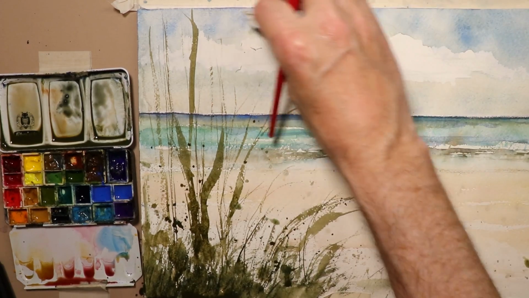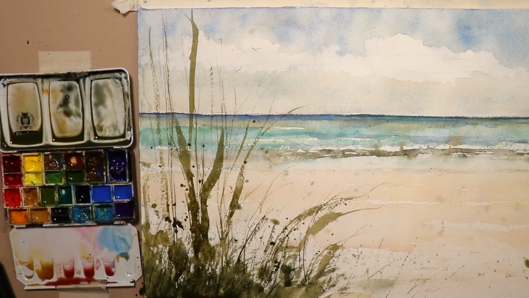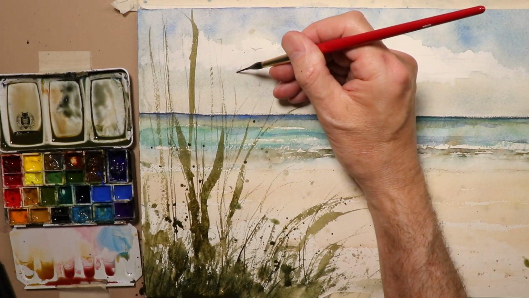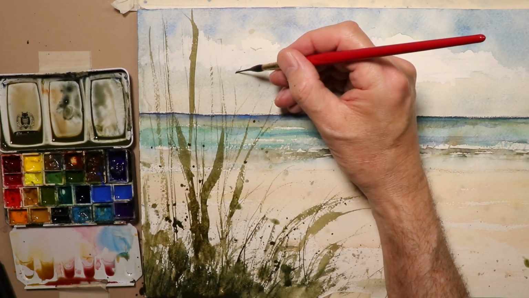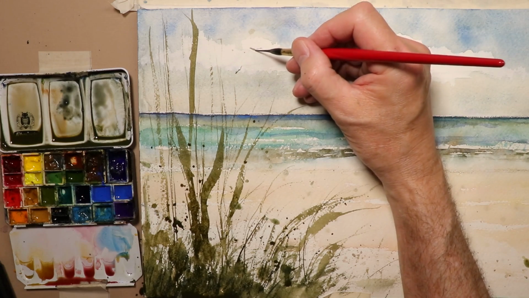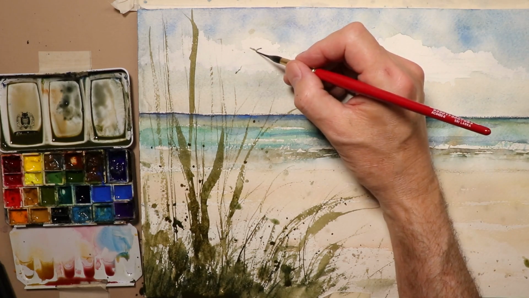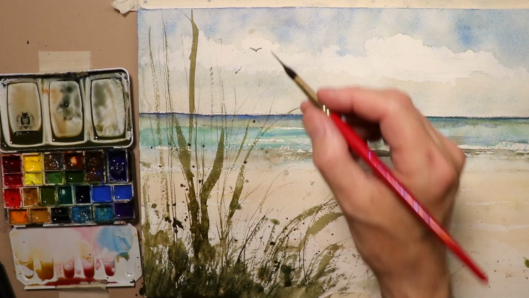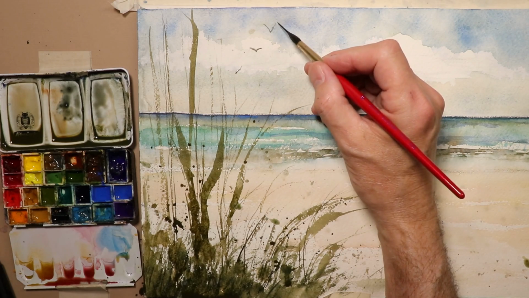And if one doesn't come out good, you can always blot it out. Don't be afraid to blot out something with a tissue if you feel like it doesn't look perfect, if you want it to look better. So there we have a couple, and then maybe up here we'll just do one like this.